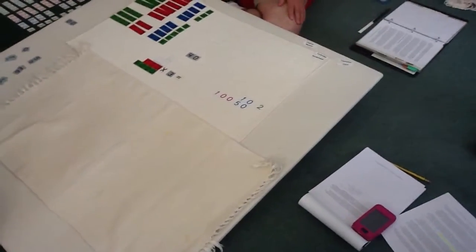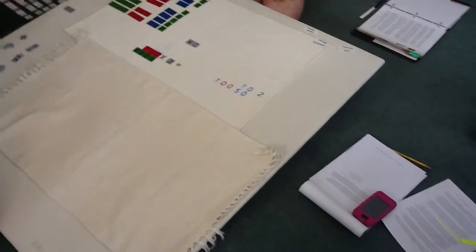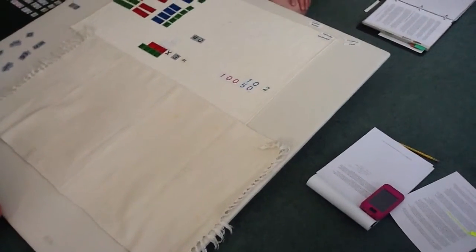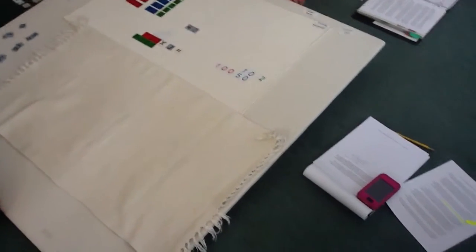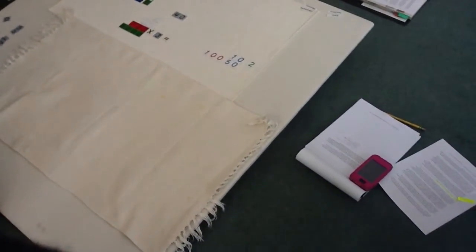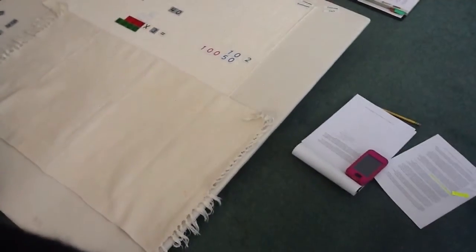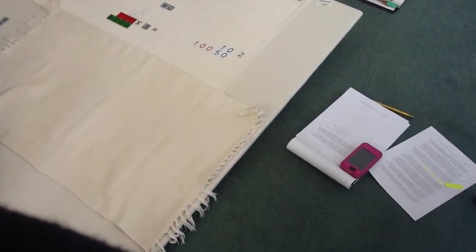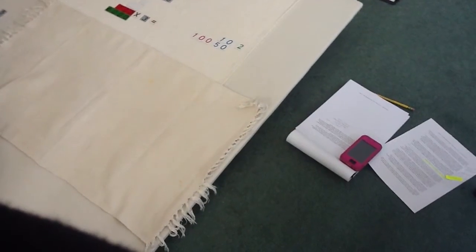700 times 3 would be 21 hundreds. So I'll need to use, and this is the first place where we're going to see negotiation going on. I need 2100, Nicole. She can give me the 2000, but she doesn't have the 100 because she already gave it to me. So this is where the group negotiates. What could she give me instead, since she doesn't have the 2100 I asked her for?